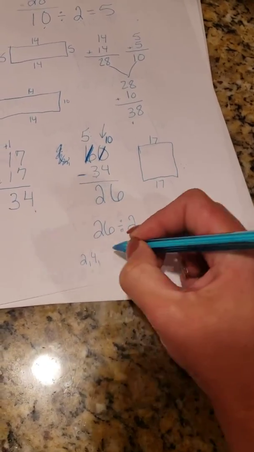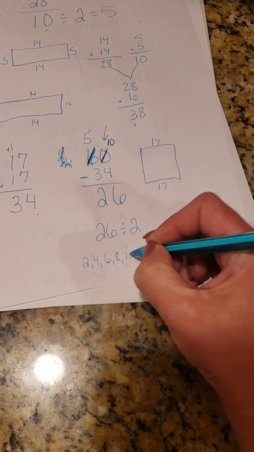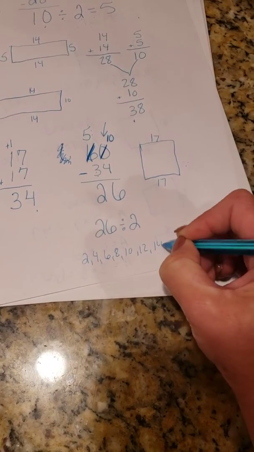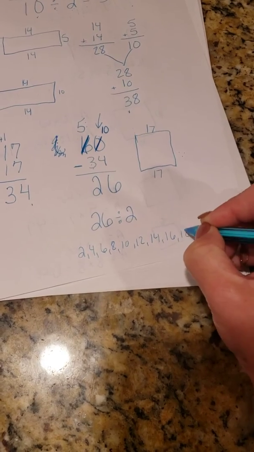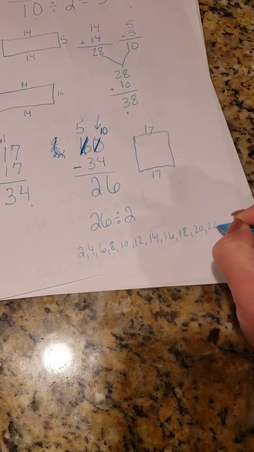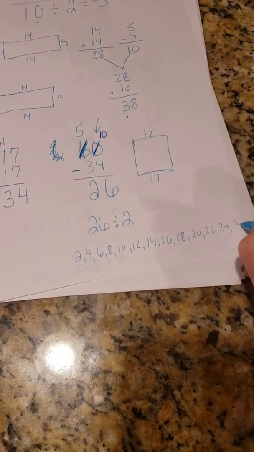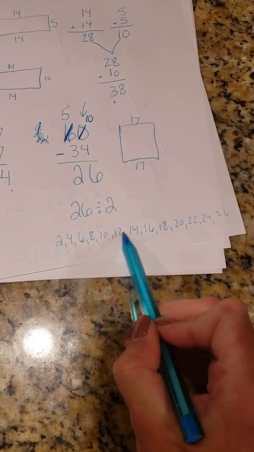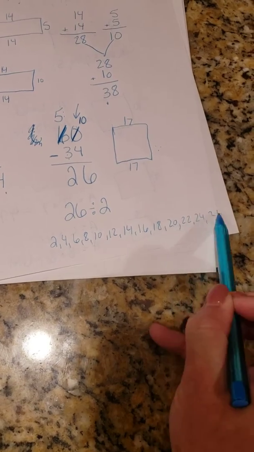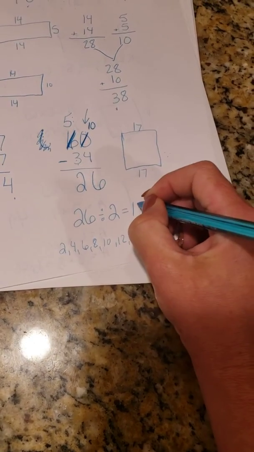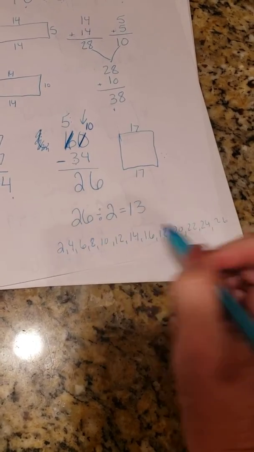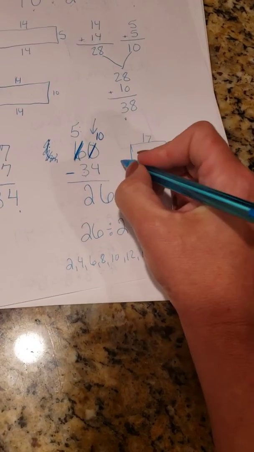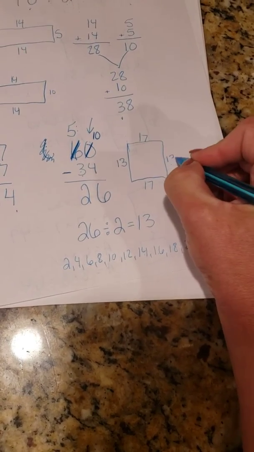2, 4, so that gives us 1, 2, 3, 4, 5, 6, 7, 8, 9, 10, 11, 12, 13 groups, which means 13 times 2 is 26, which means each side must be 13 inches.